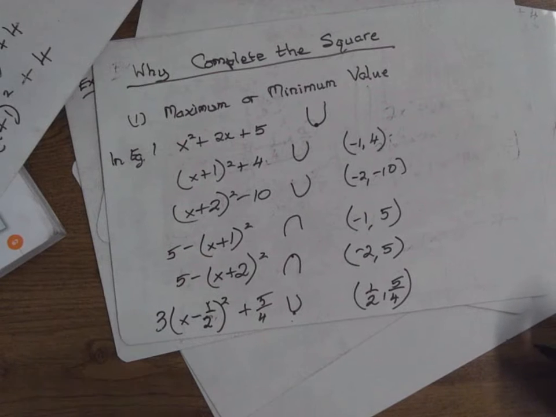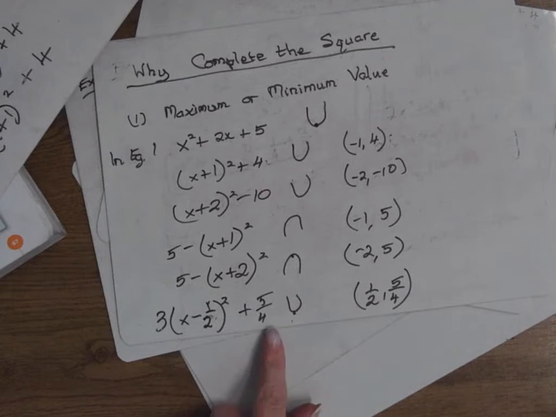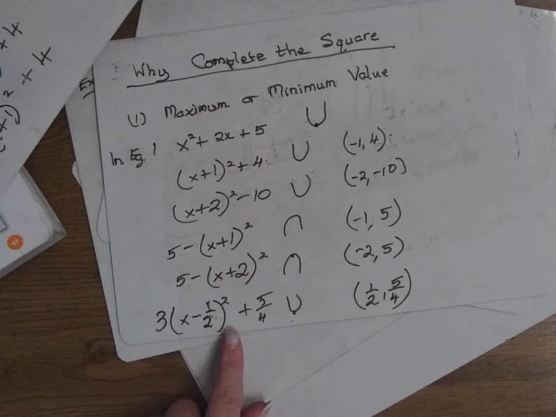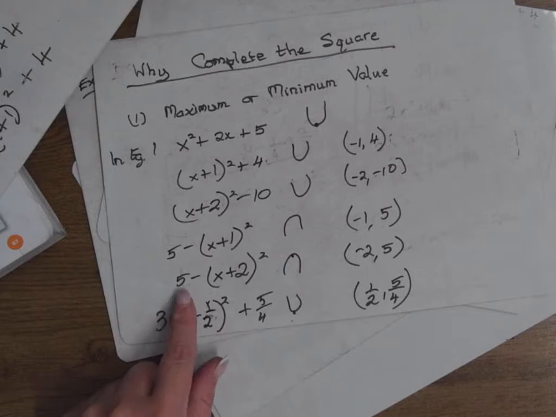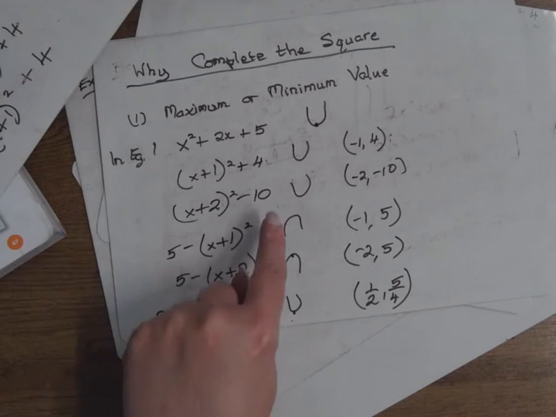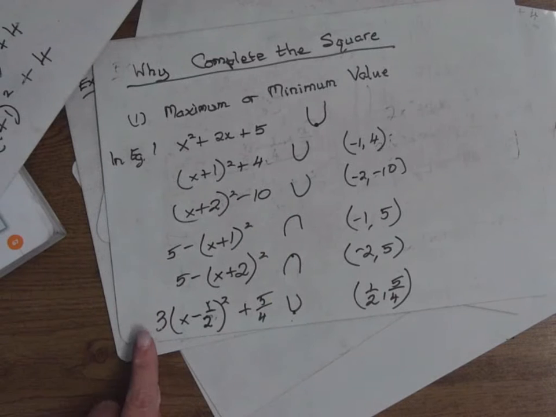How do you know to take out 5 over 4 rather than 3? Well, the 3 is multiplied. It's whatever's added, or subtracted, as in 5 here, 5 here, minus 10 here.